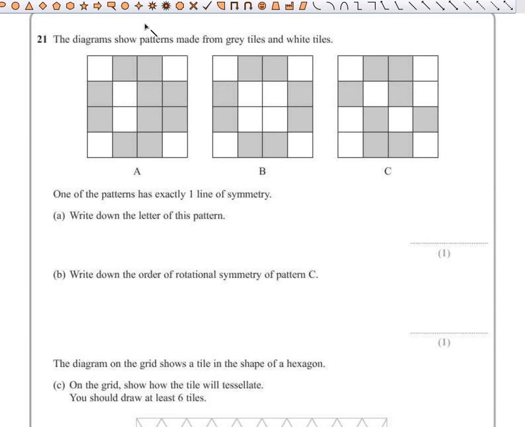A lot of the time it can be very tempting just to write down the very first one that you come across. But it's a good idea just to check everything to make sure that the first one is not the only answer. If we look at A, there is a line of symmetry which goes horizontally across the middle. We can't put any diagonally up or down, so we know that A at least has one line of symmetry.